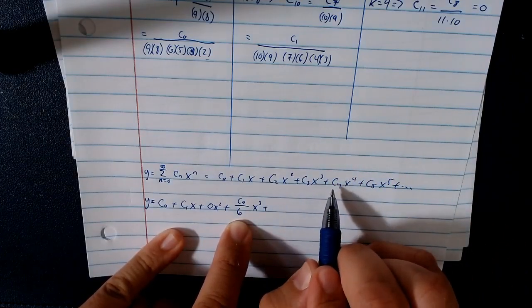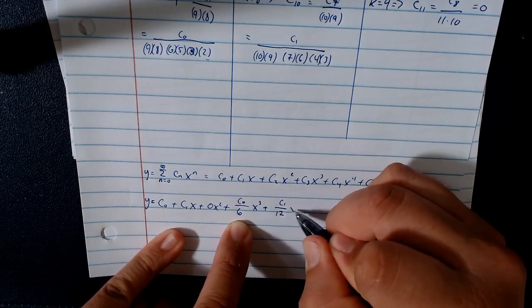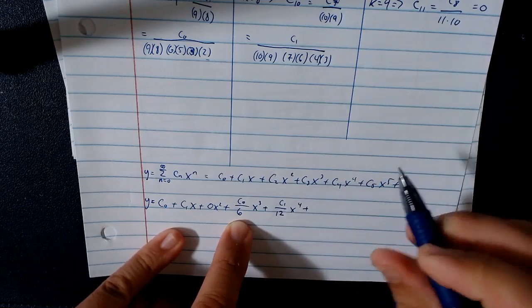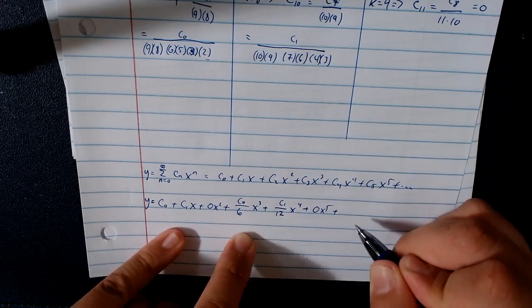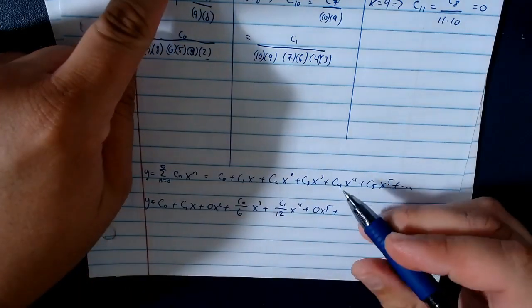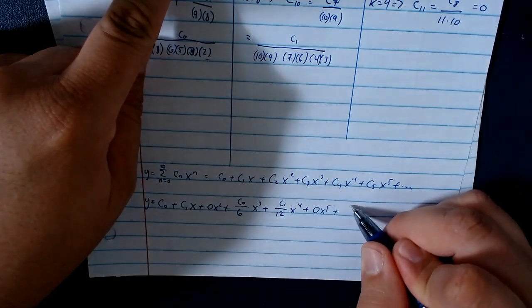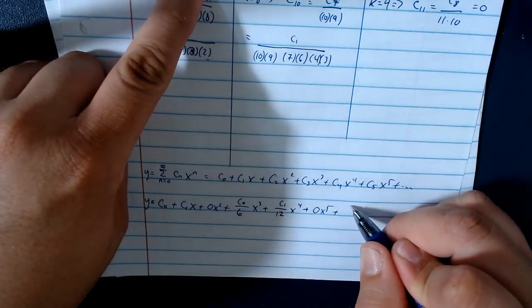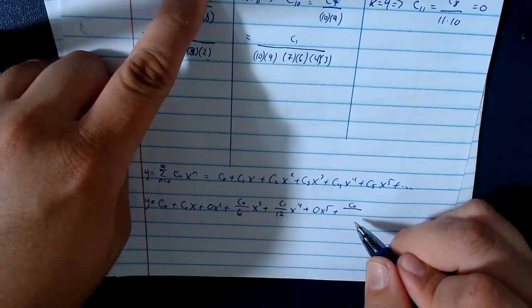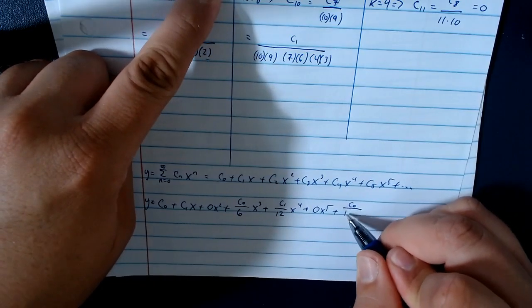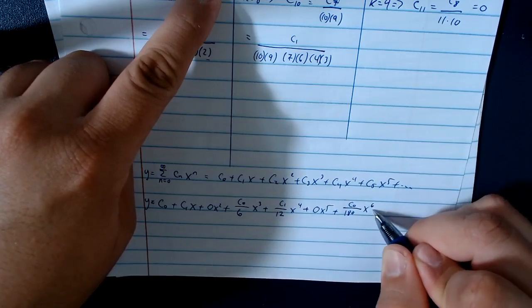C4. C4 was C1 over 4 times 3, which is 12, x to the fourth, plus, and then C5 was 0 again, so that's 0x to the fifth, plus, let's see, what's our next one? We'll do C6, which simplified to be C0 over 6 times 5 is 30 times 3, that's 90 times 2 is 180. So that's C0 over 180 times x to the power 6.